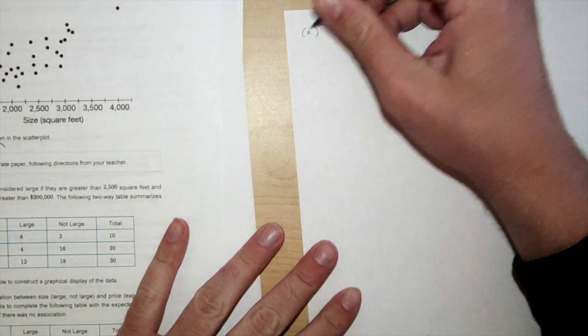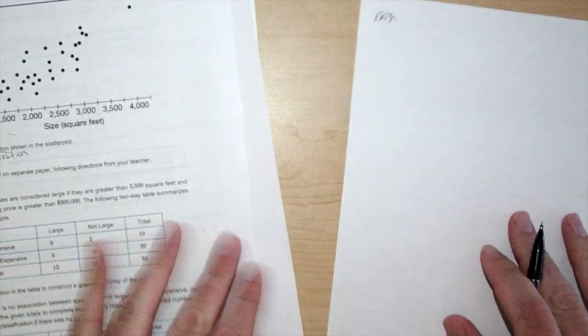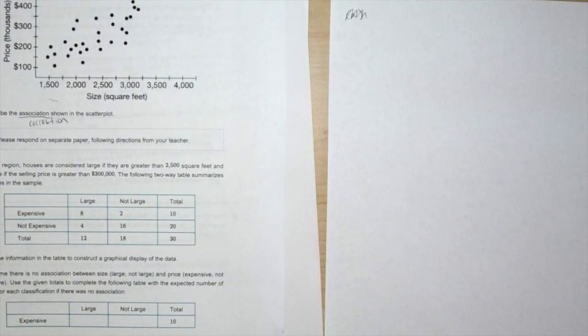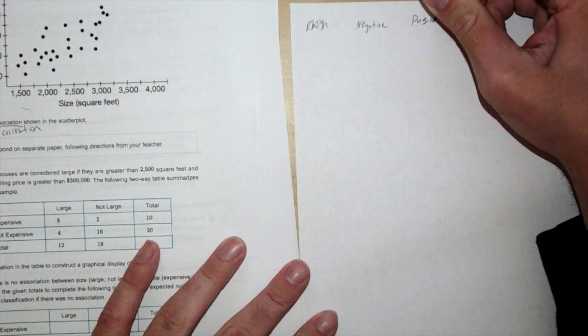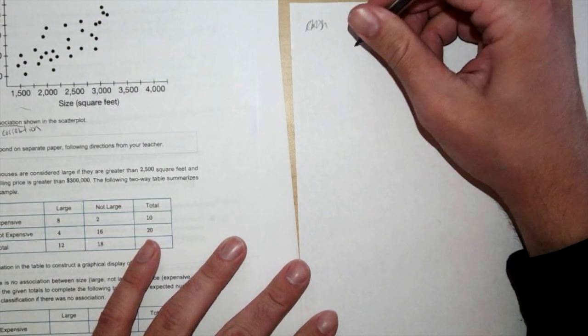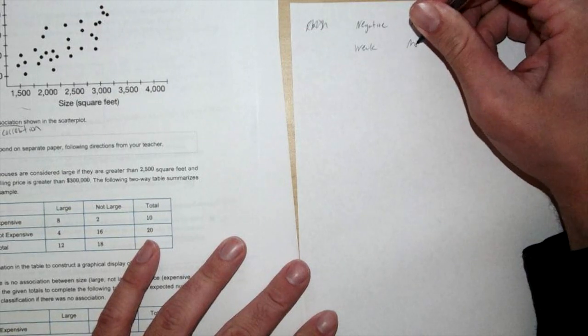So I guess before I even answer this, remember that if we're going to describe correlation, that's like the describe a distribution in a few sentences kind of for this unit. And you either want to say it's positive or negative. And then weak, moderate, or strong.